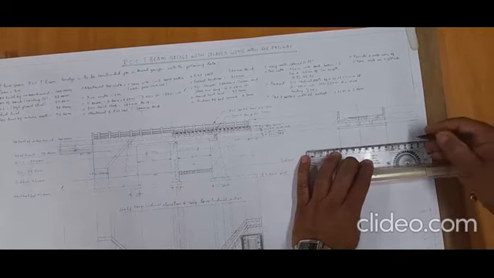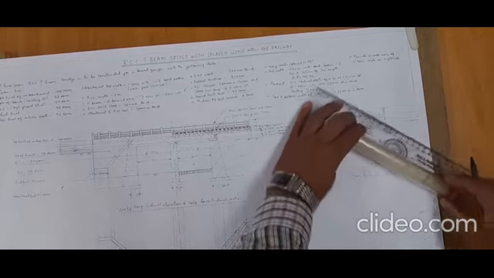Similarly, on the other side, 4.5 meter.